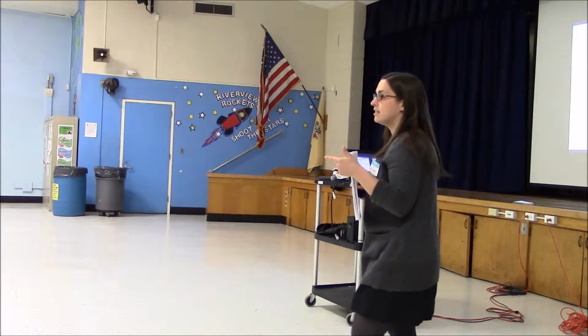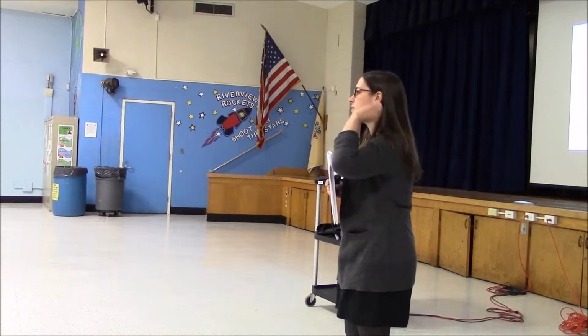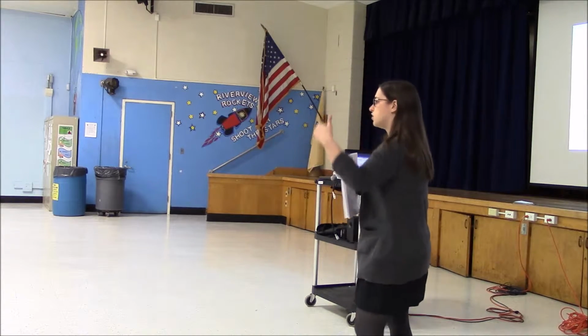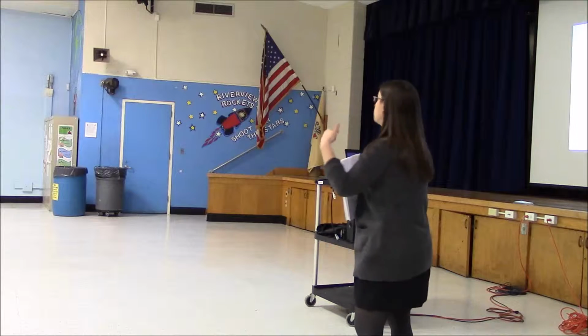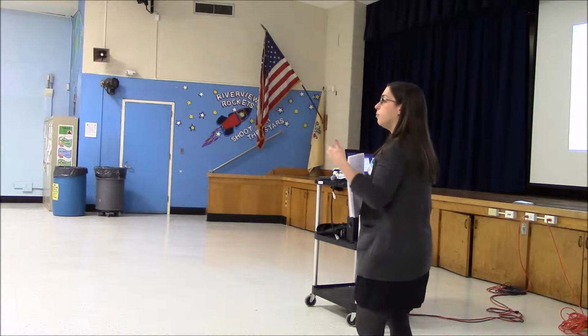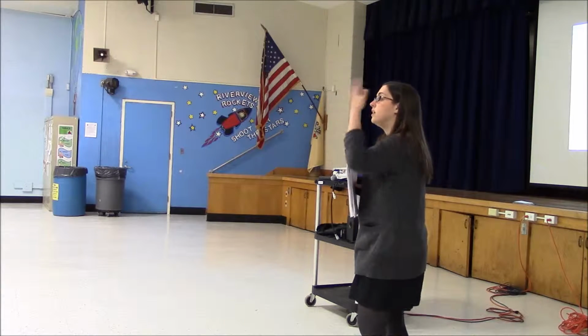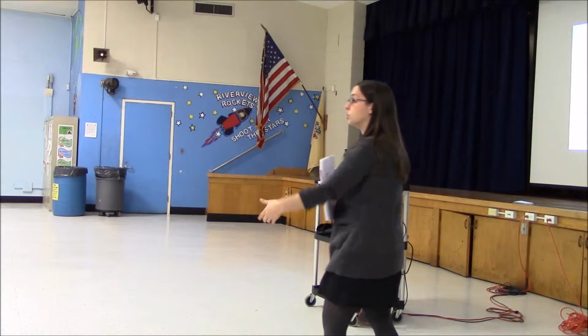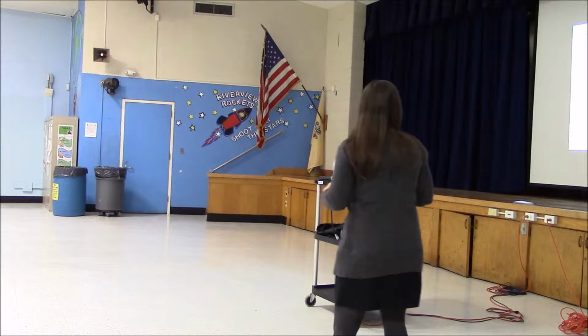And then there's media and technology standards, which are not separate in the English language arts standards. They're actually woven throughout. So there's multiple reading standards that have to do with using technology, both gaining information from technology and putting information that you've learned out in technological forms.